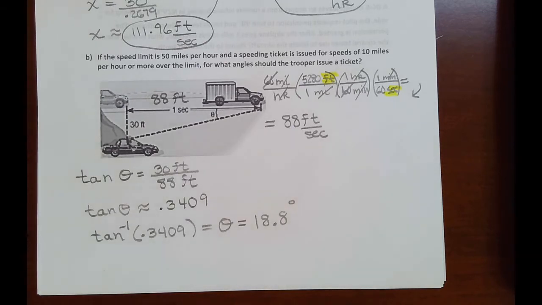And let me check. I want to check the answer before I move on. Yep. Okay, so yes, that is at 18.8 degrees.